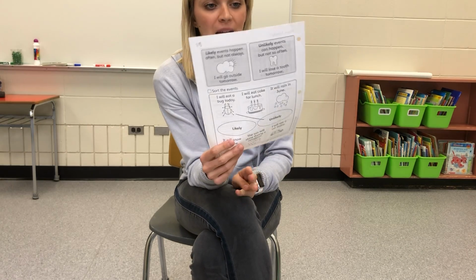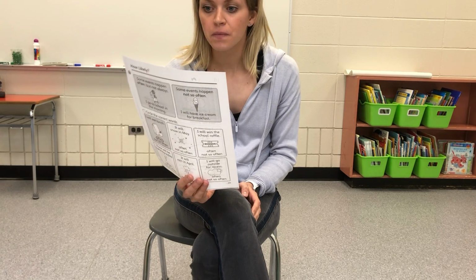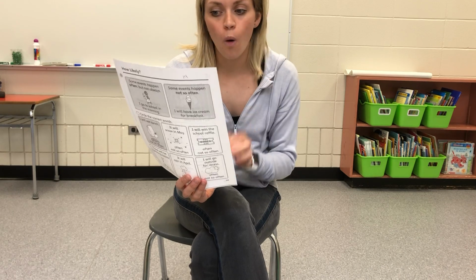On the back, it's how likely or unlikely, very similar, but using likely or unlikely. So likely events happen often, but not always. And unlikely events happen, but not so often.